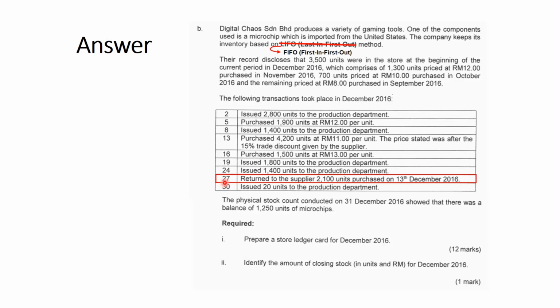Next, on 27 December, return to the supplier 2,100 units purchased on 13th December 2016. Okay, this is the record of return to the supplier, which is stock out from the store. As we can see, on 13 December, the stock cost per unit was RM11.